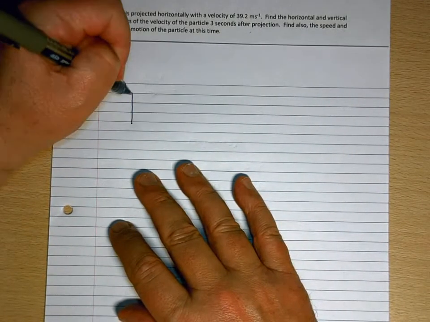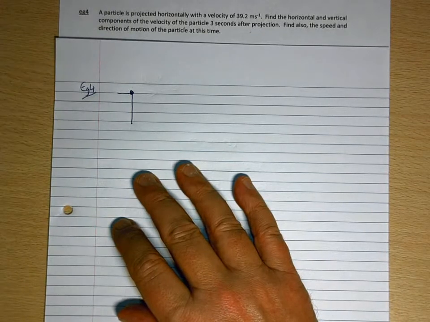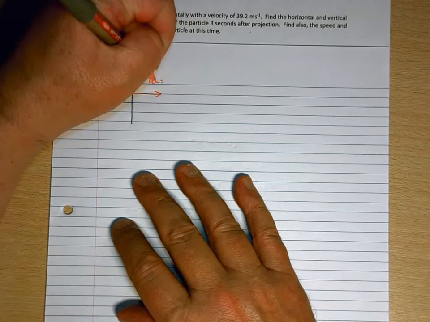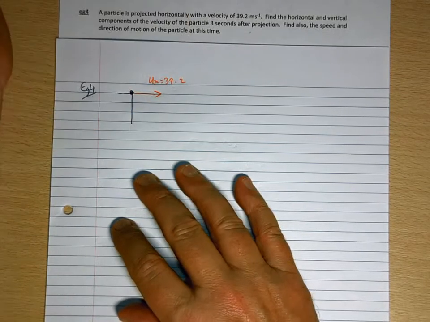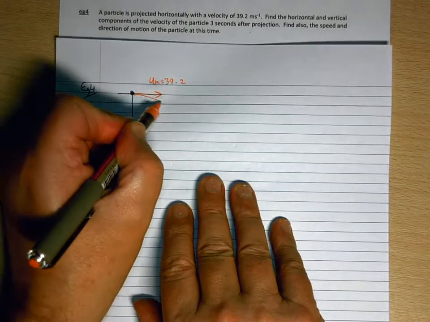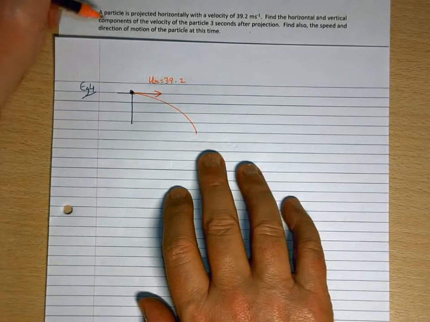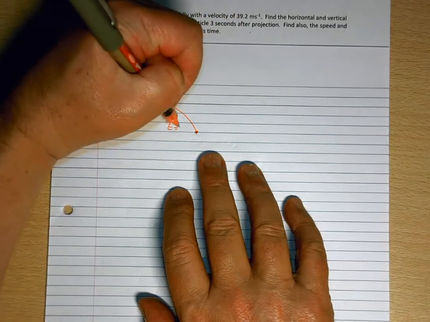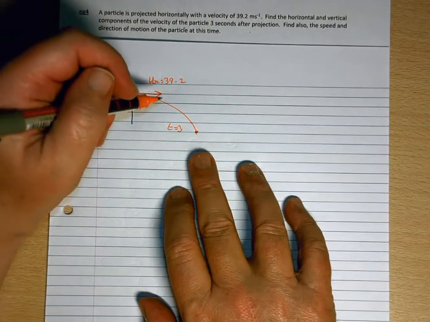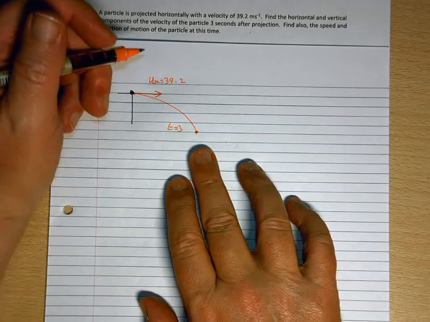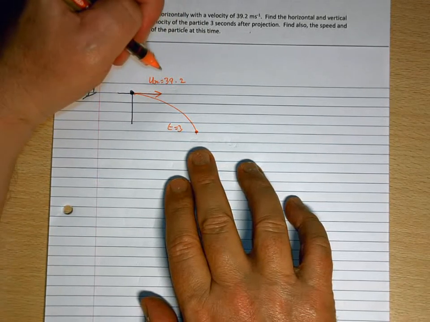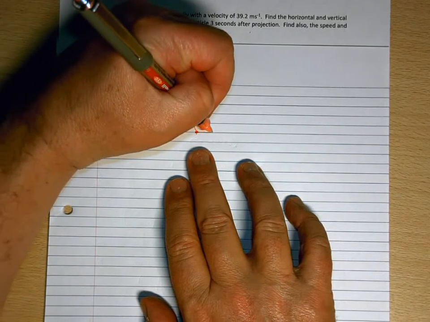So our setup, from somewhere up here, we've got a particle, it's been projected horizontally with a velocity of 39.2, so ux equals 39.2. It's falling, and then 3 seconds later it reaches this point. So here t equals 3, and now we're interested in its speed, we're interested in its velocity, and that is also divided into vertical and horizontal components.